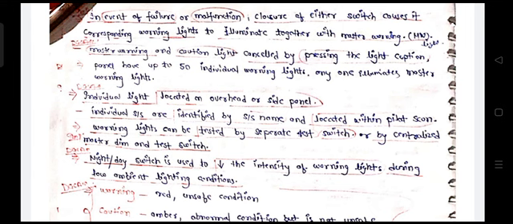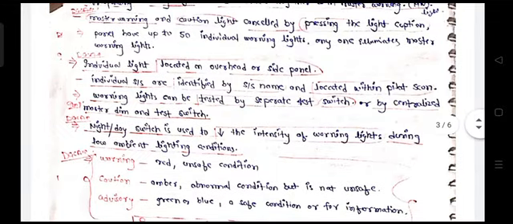The master warning or caution light is cancelled by pressing the light. There is a button on the particular light where it is glowing. If you press that button, the master warning light will go off. But that does not mean the problem has gone off. You have just kept it quiet.